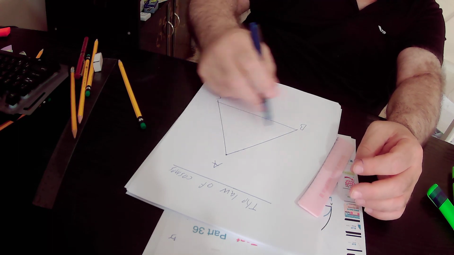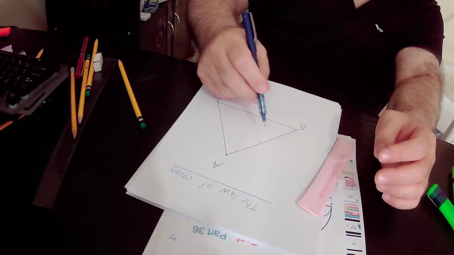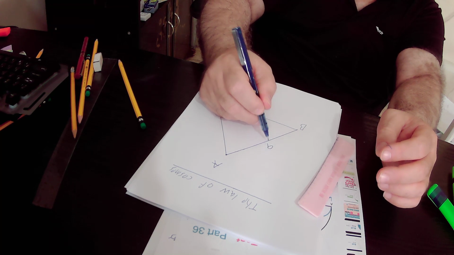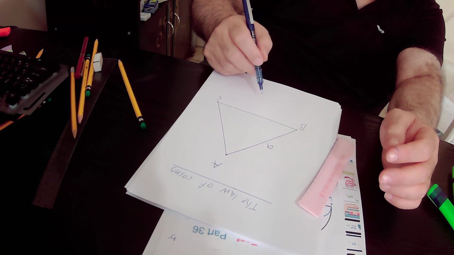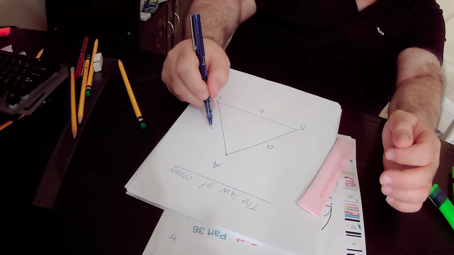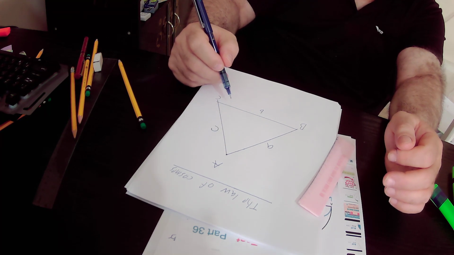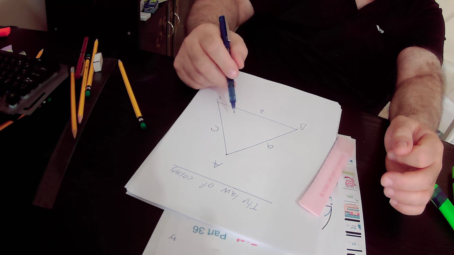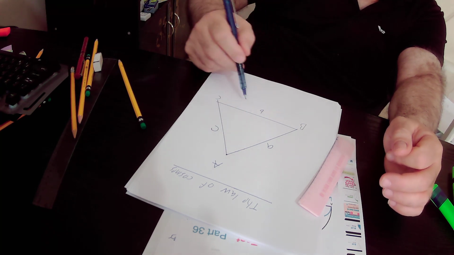We know that side AB of triangle ABC equals A units in its length, side BC equals B units in its length, and side AC equals C units in its length. And we also know that the angle between side AB and side BC is theta.